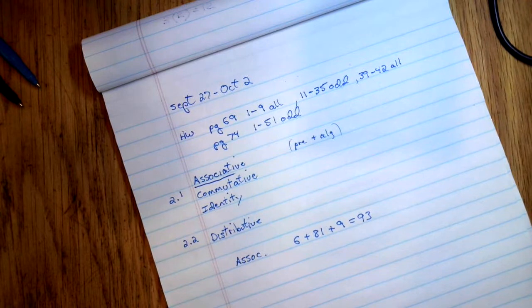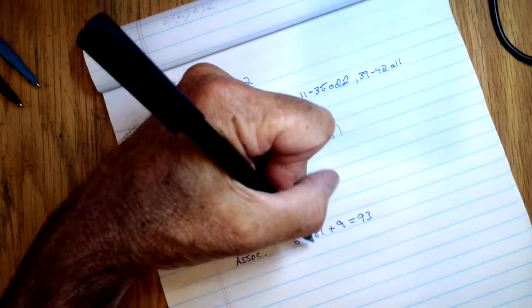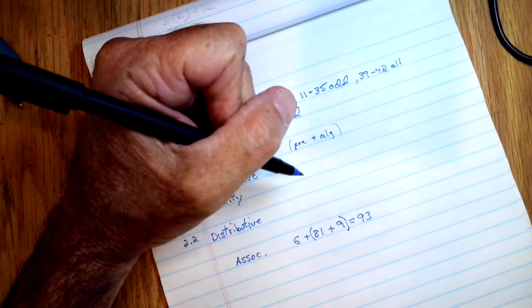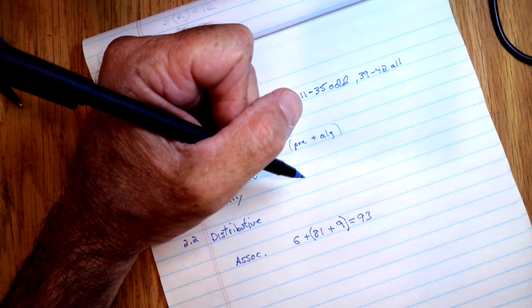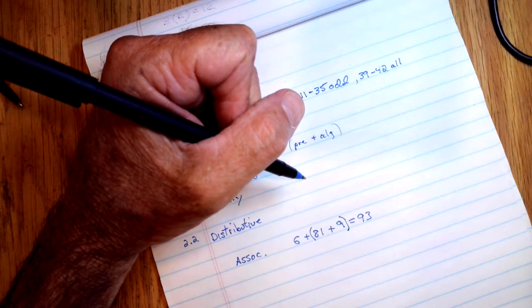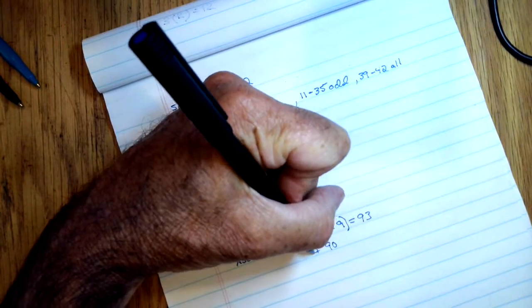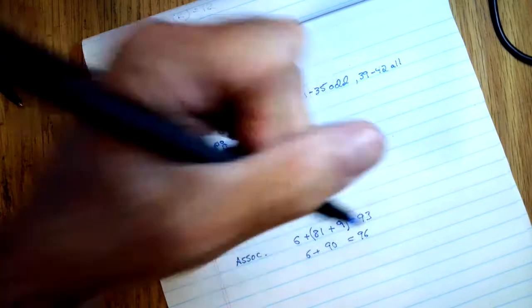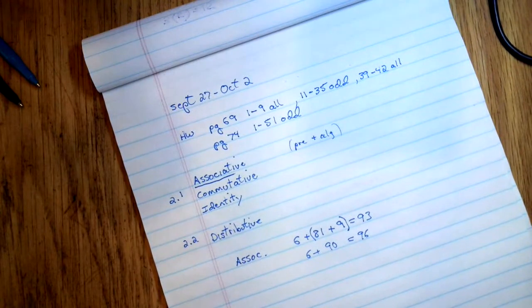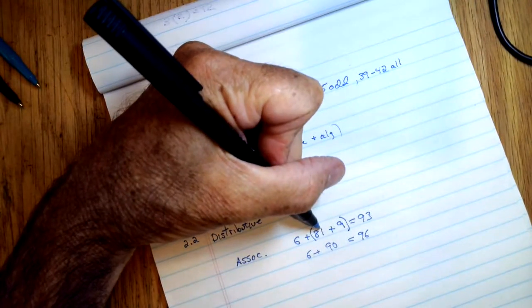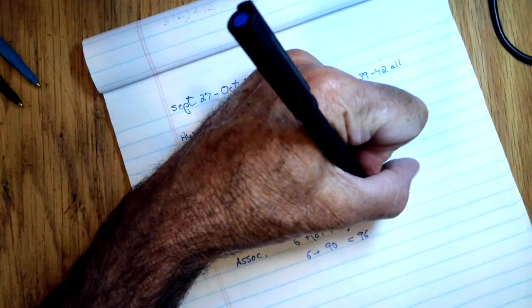However, sometimes it's useful, and this is what we call mental math more than anything else, to associate things together or group things together. And what I'm going to do is, if I group 81 plus 9, that's a fairly easy math problem. What's 81 plus 9? Well, that's 90. 90 plus 6 is just 96. And I did that kind of in my head. How come I get a different answer? Well, the answer is because 6 plus 81 is 87. 87 plus 9 is 96.